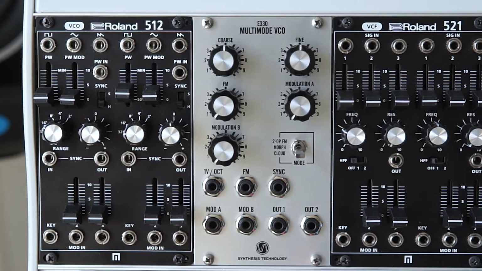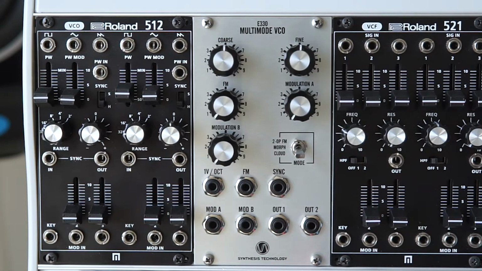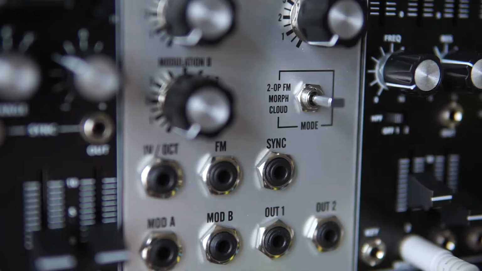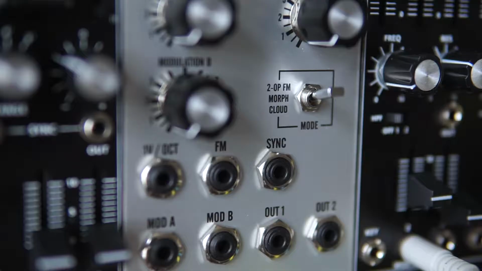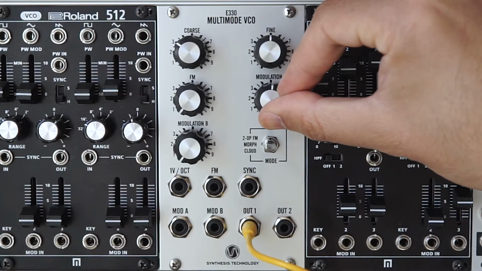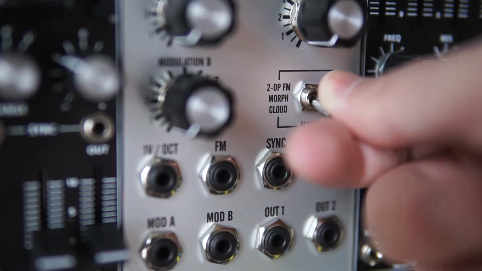My name is Sammy, and this is the E330 multi-mode VCO from Synthesis Technology. Now this is a digital oscillator with 3 modes of operation, selectable with this switch right here. So the top mode is 2-operator FM. The middle section is morphing wavetables. And the final mode gives you a cloud oscillator.